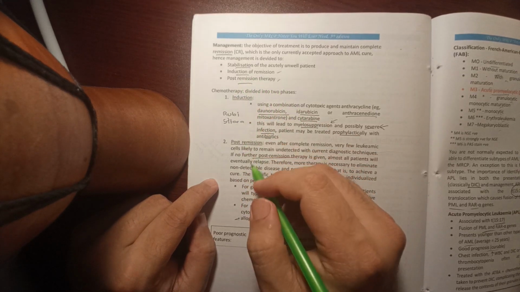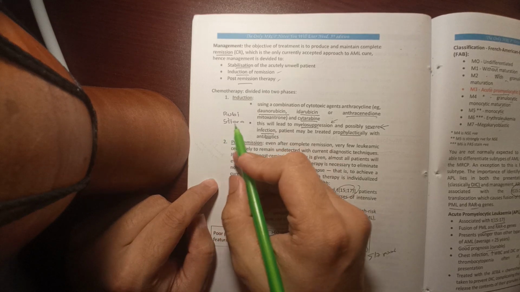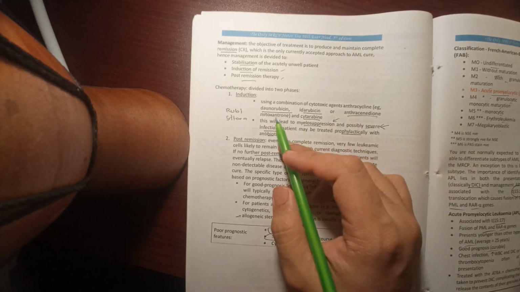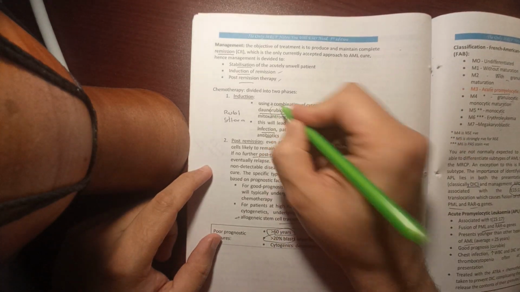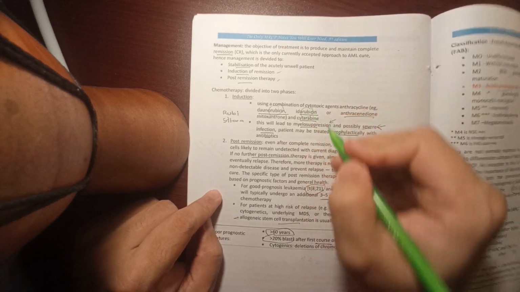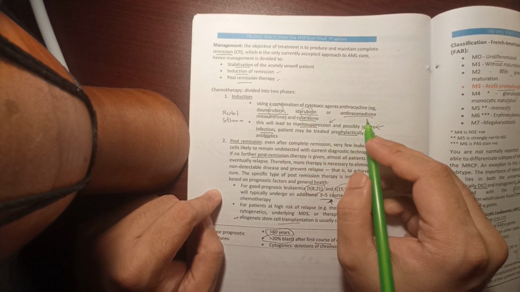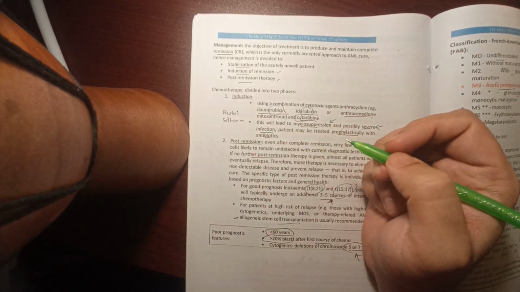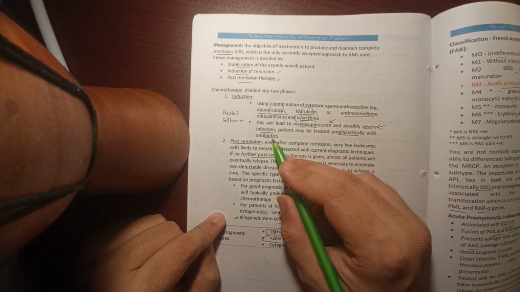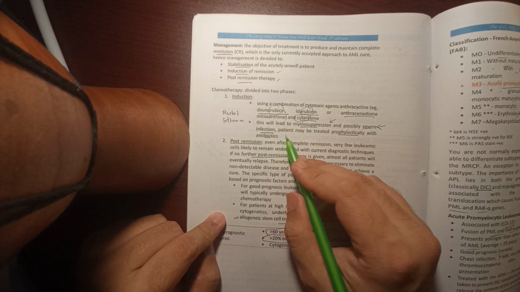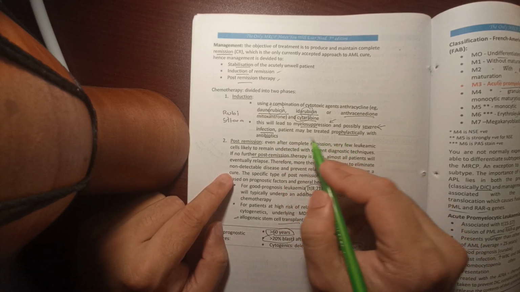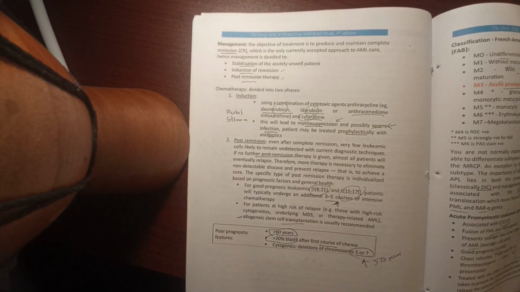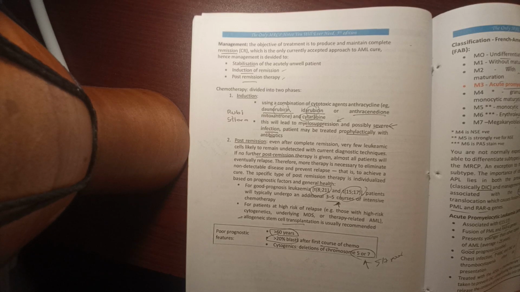So, how do you induce the remission? Okay, we've written something like Ruby Cytara. Induction using a combination of cytotoxic agents like anthracycline, daunorubicin, so there's the Ruby. Idarubicin is the Ruby, anthracycline and cytarabine. So, Ruby Cytara, that's the thing we wrote here. This will lead to myelosuppression and possibly severe infection. The patient may be treated prophylactically with antibiotics. So these are cytotoxic agents, so they can be followed by myelosuppression and severe infection. So prophylactic antibiotics will be given.